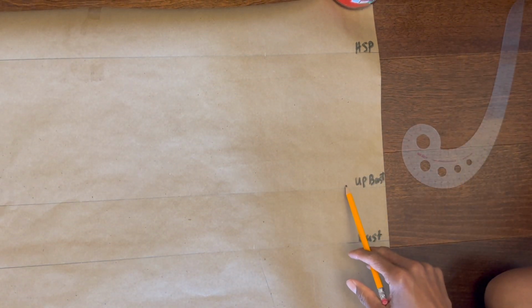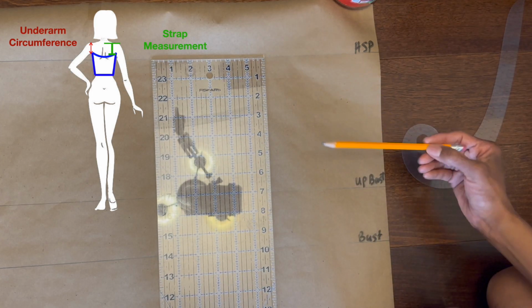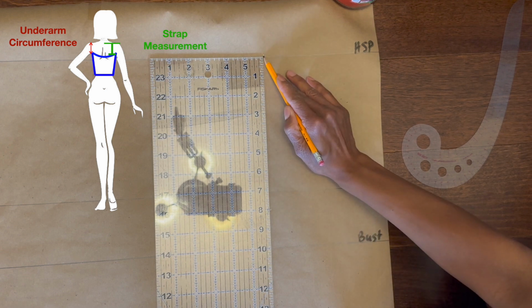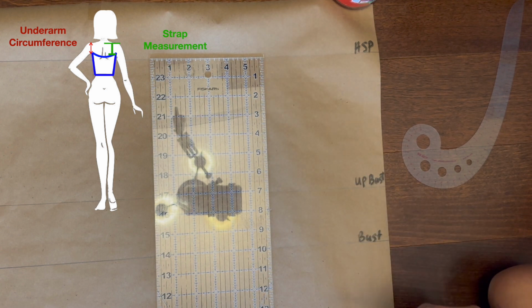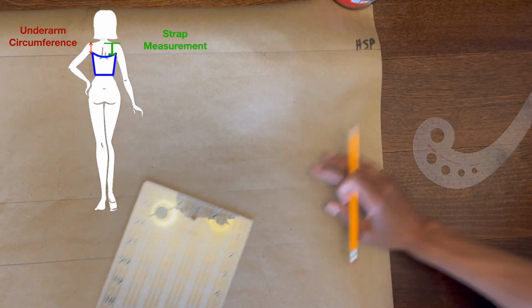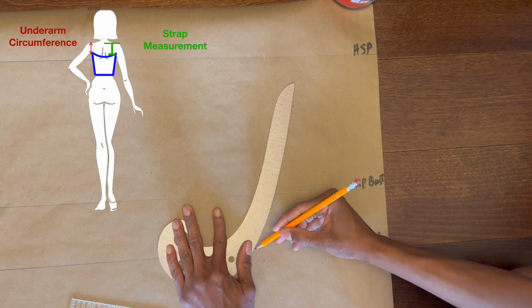Now we're at the top, and we're going to focus on this upper bust line. Now let's create the top of the back of the dress. The steps are similar to how we created the front neckline of the dress. Take your underarm circumference measurement divided by 2 and make a mark that is in alignment with your shoulder to shoulder measurement extending from your high shoulder point. Connect this point with your bust line point.